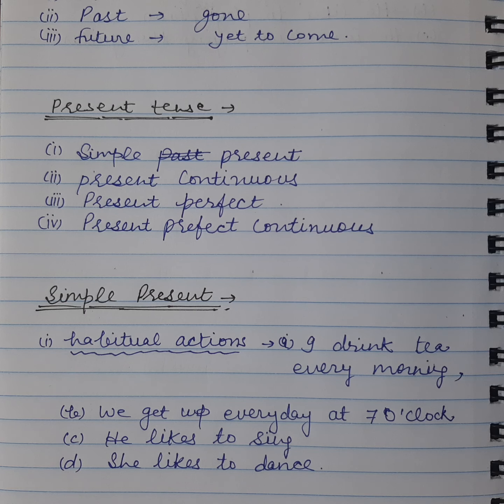Here it doesn't say whether I have already drunk the tea or I'll be drinking tea or I am drinking tea. It simply is stating an action, but it doesn't say whether the action is complete or continuing. Similarly, we get up every day at 7 o'clock. Here the action is we wake up at 7, but it's not saying that today also we woke up or we have already woken up. It's talking about the habits.